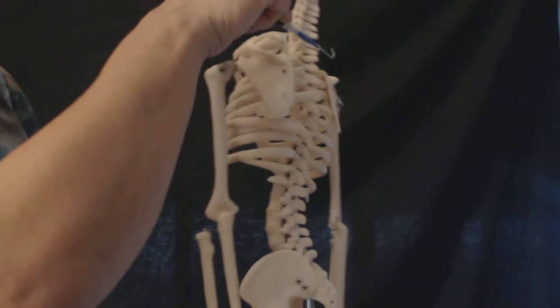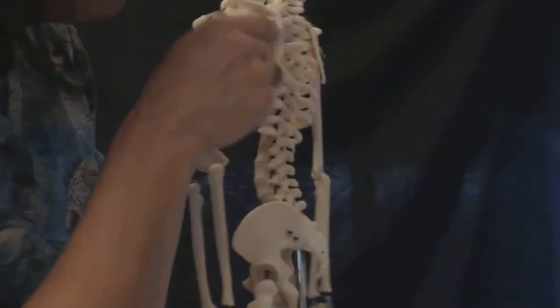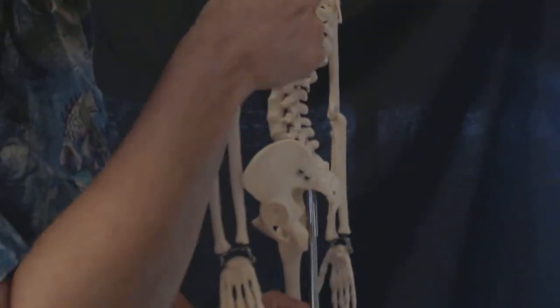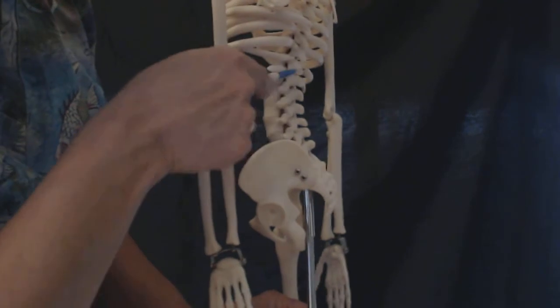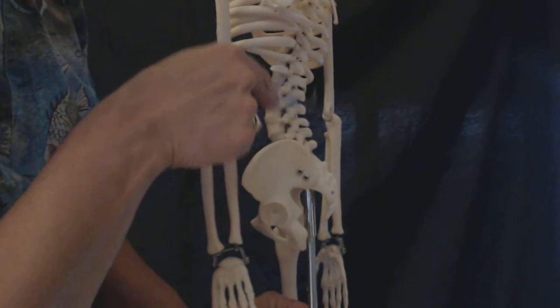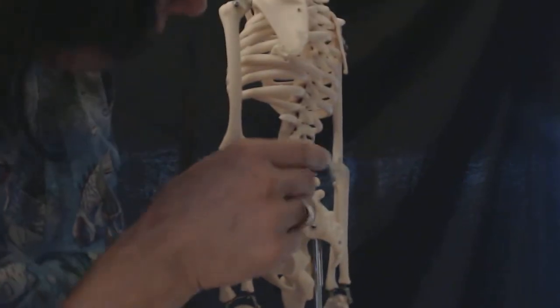We have the cervical curve, which is concave, and that's C1 through 7. We have the thoracic curve, which is T1 through 12, and convex. And then we have the lumbar curve, which is also concave, and it is L1 through 5.